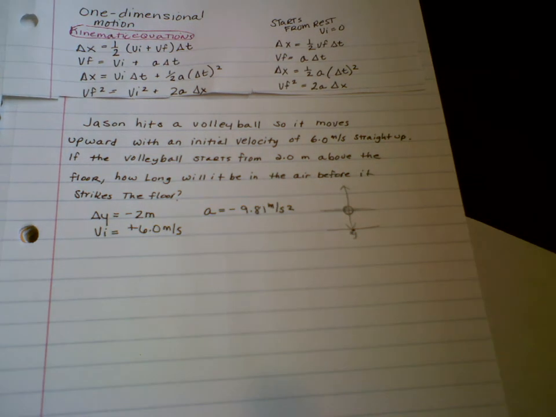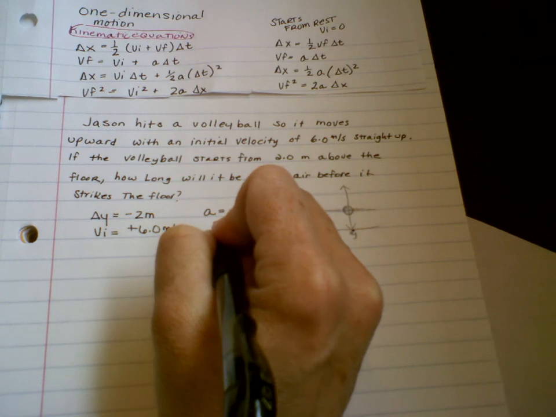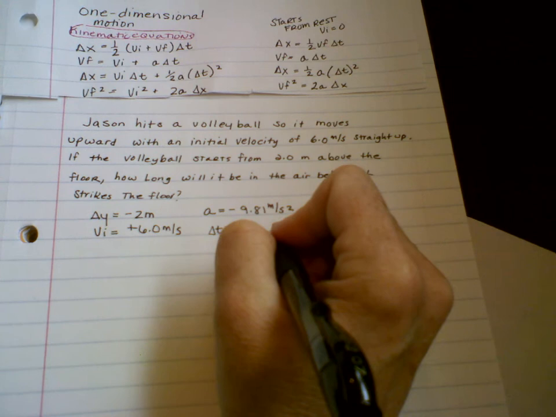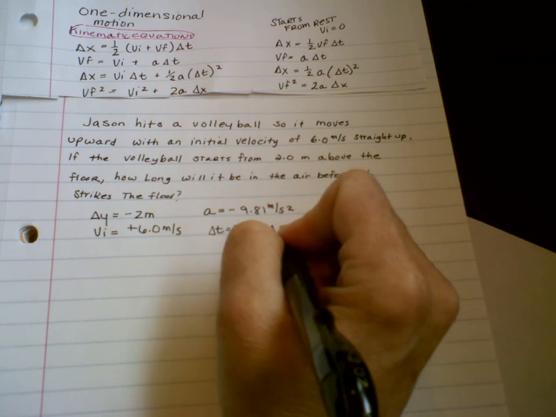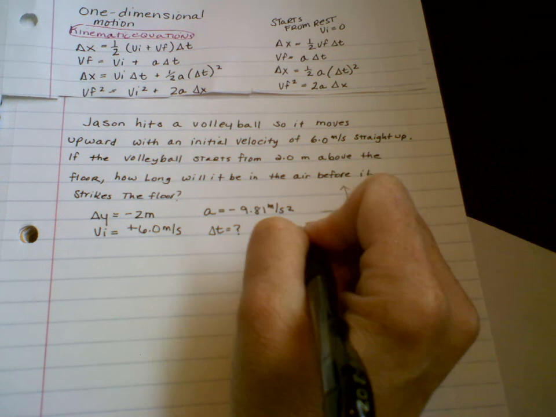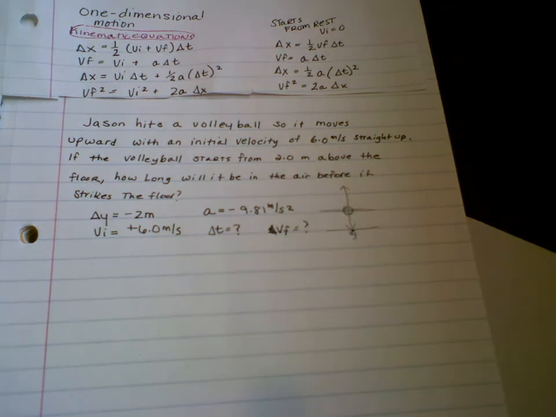That's acceleration due to gravity. What we don't know is the time. That's what we're looking for, right? Delta t is an unknown. The other thing we don't know is the final velocity of the ball. I should say v sub f. We don't know that either, okay?